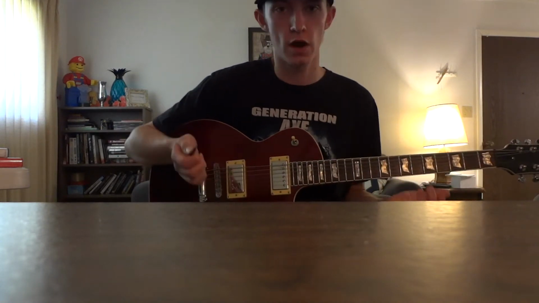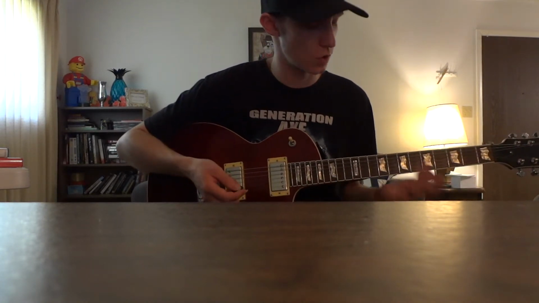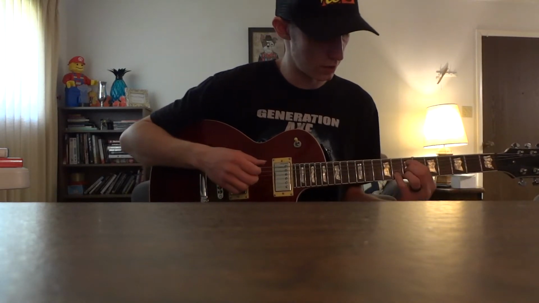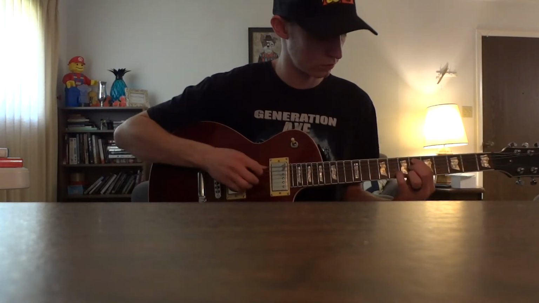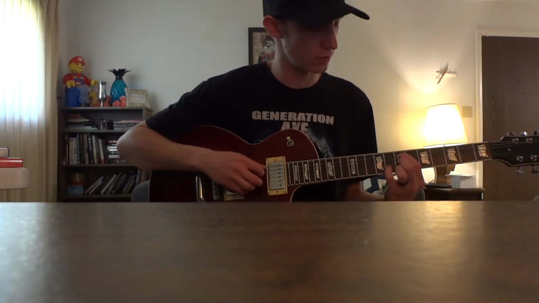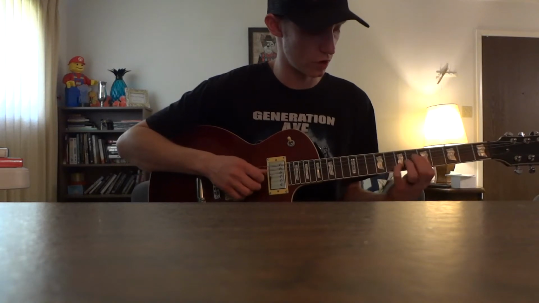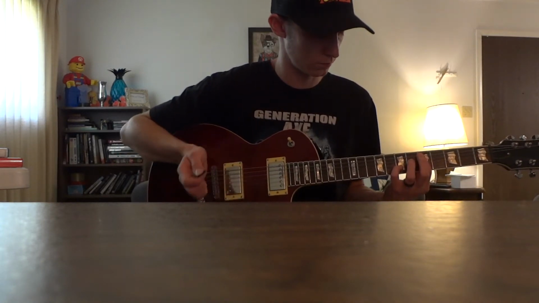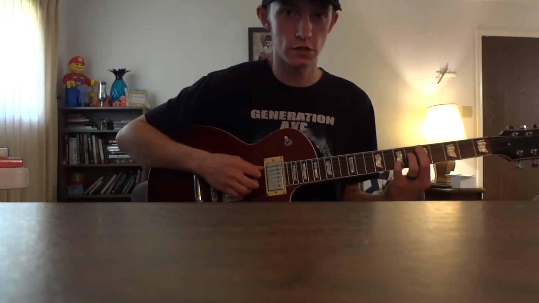Now, of course, you can take your triads and start to build 7th chords from your triad. Like if we take our G major triad and throw an E in the bass on the A string, we're going to have ourselves a nice E minor 7 chord. If we take our F sharp diminished chord and throw a D in the bass on the A string, we're going to have ourselves a D7 chord.